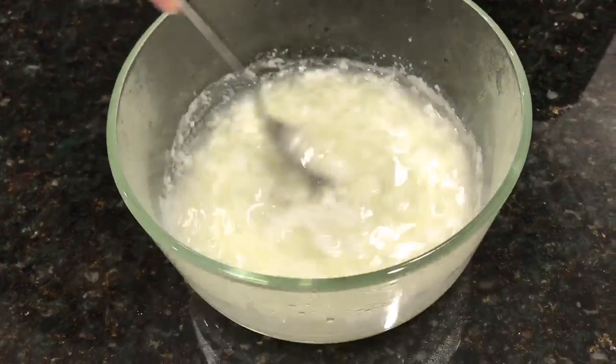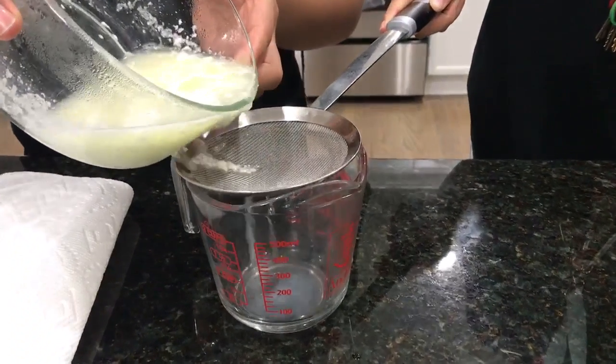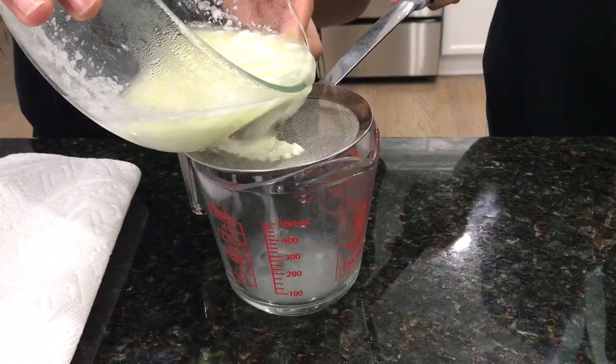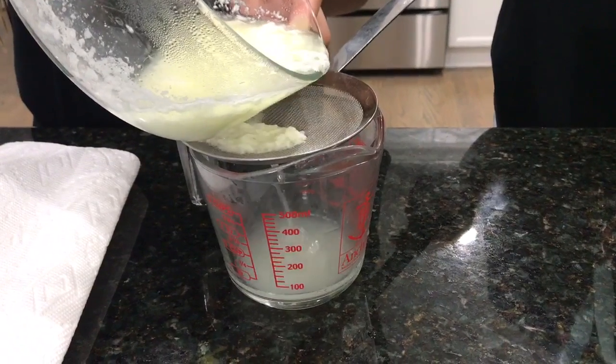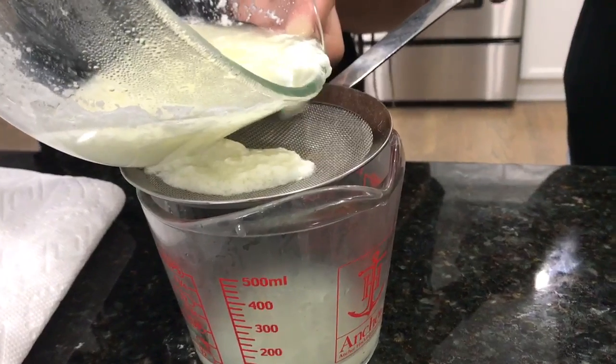To be honest, I don't even know what curdle is. Now they are going to strain the milk and the vinegar to get the residue and make sure that all the liquid is gone.